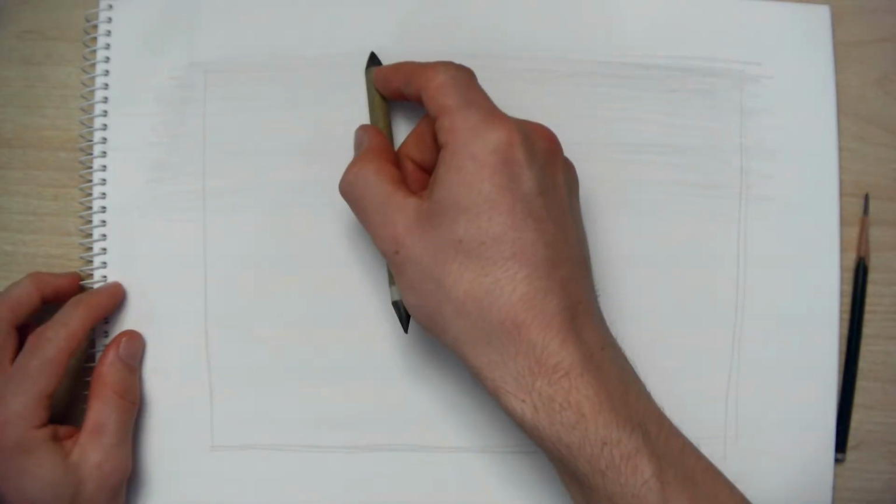A mid-tone right here at the top, and then a very light tone once you go lower. Like so. Alright, then we grab the smudging tool and we go across again to make the sky as smooth as possible.